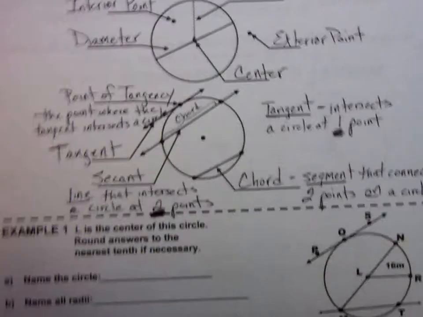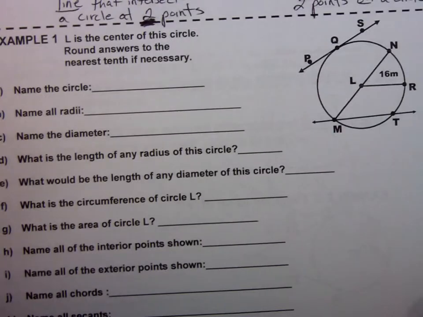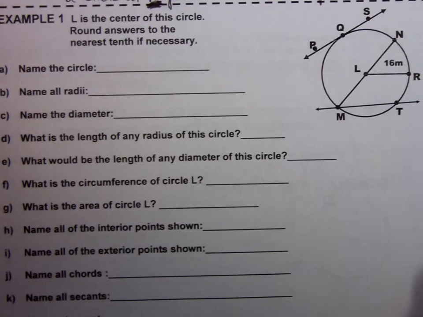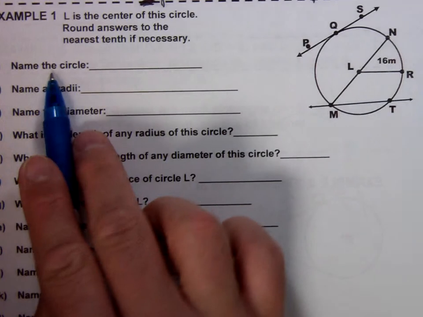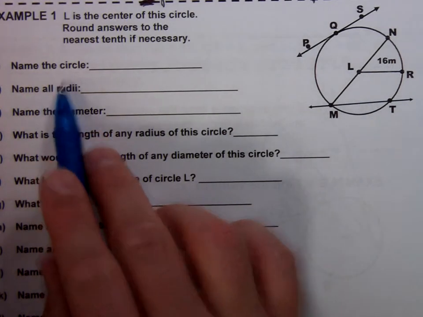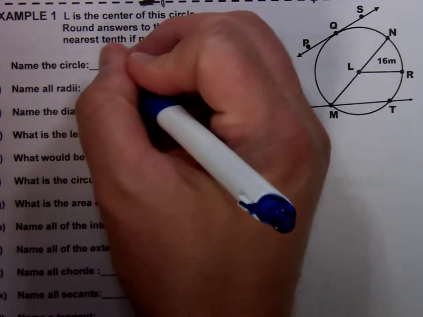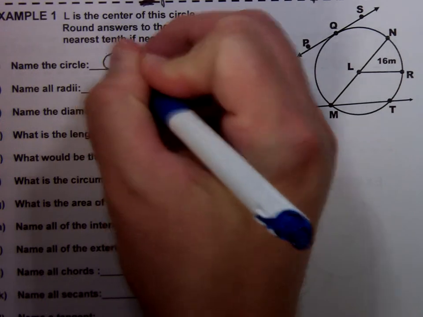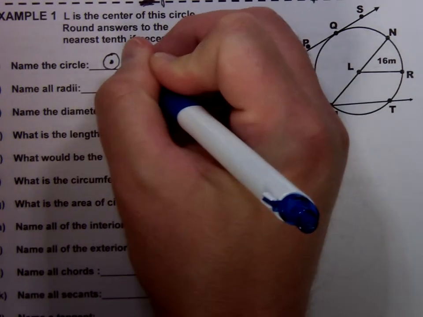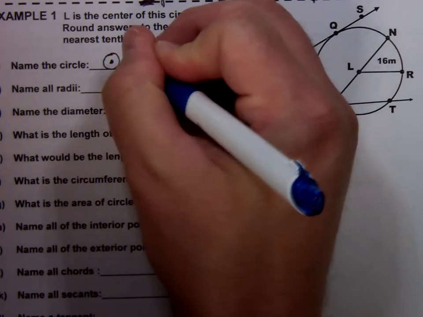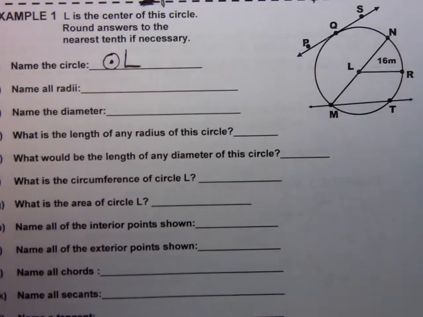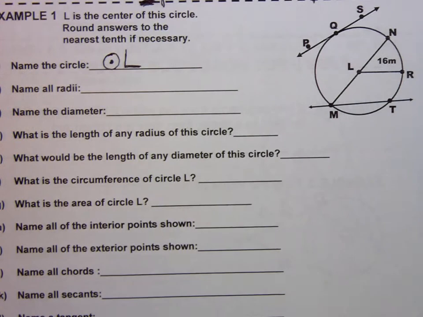So let's look down here at example 1. It says L is the center of this circle. Round answers to the nearest tenth if necessary. So first thing we're going to do is name the circle. We name a circle based off of its center. And when we write the name of a circle, we use the circle symbol and then that center point. So since the center point is L, we call it circle L. This is circle L.